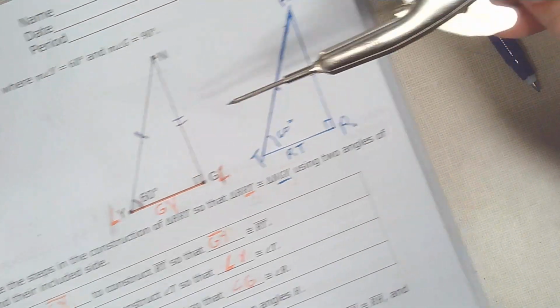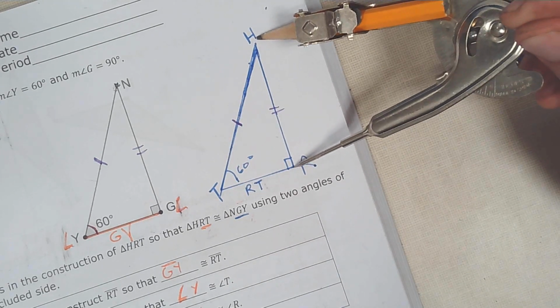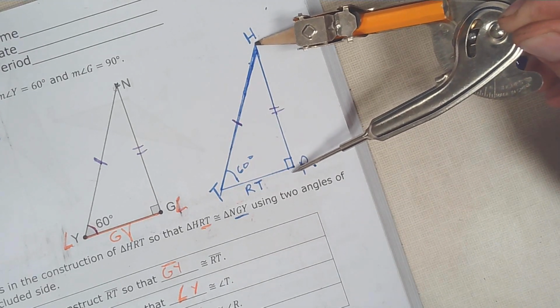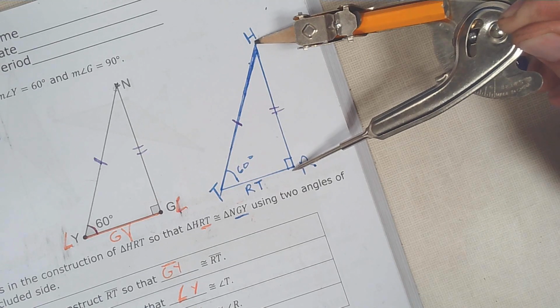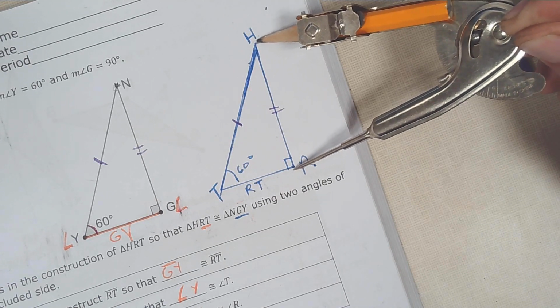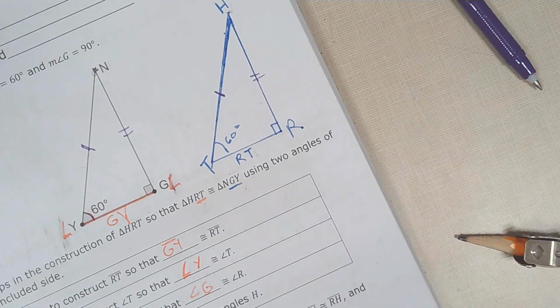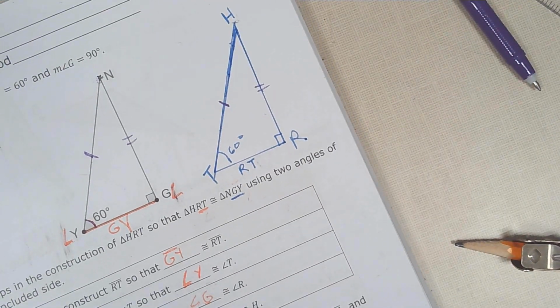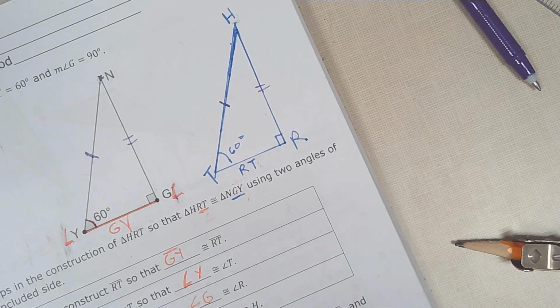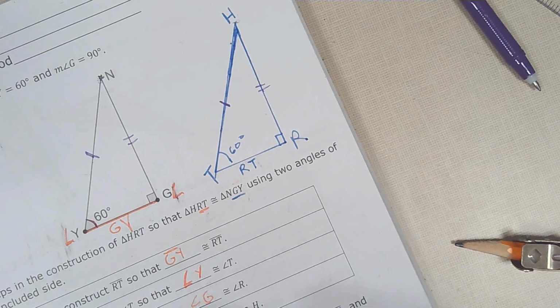I should just be able to pick it up, move it over, and lo and behold, it's roughly the same size, right? Pretty precise. Like I said, nothing is going to be perfect when you draw it by hand. So for HR and GN congruent, I used a compass.